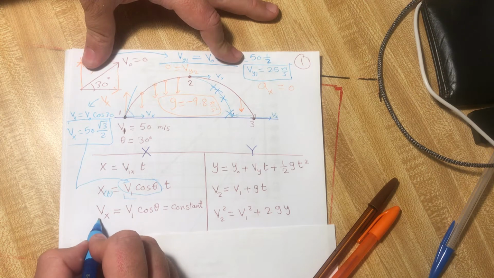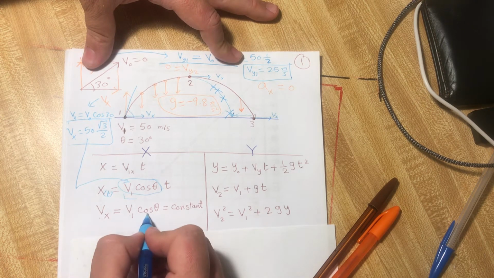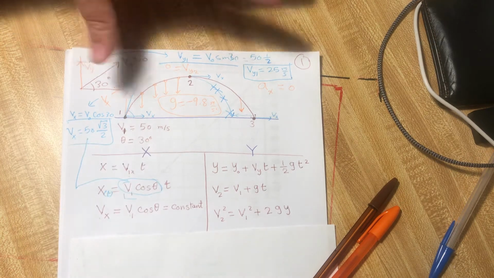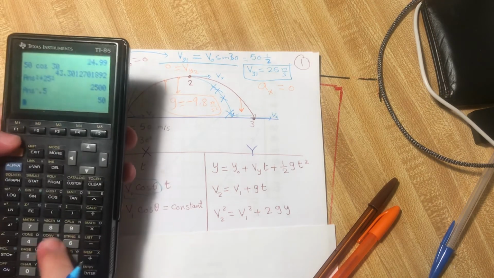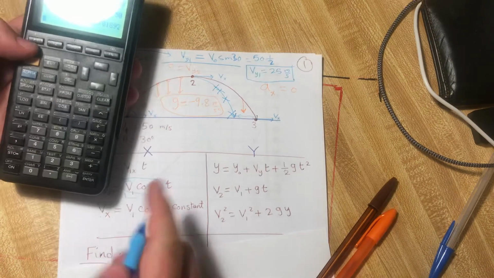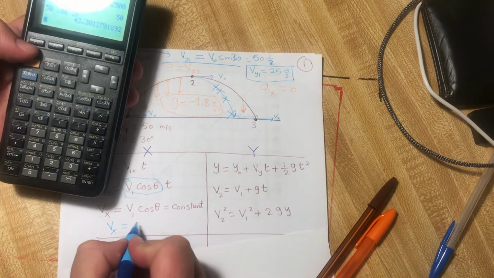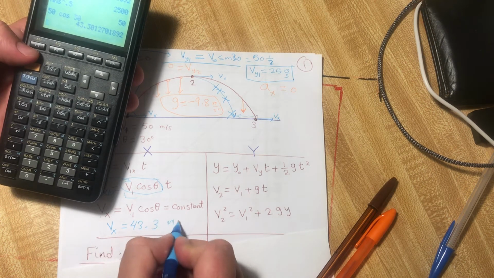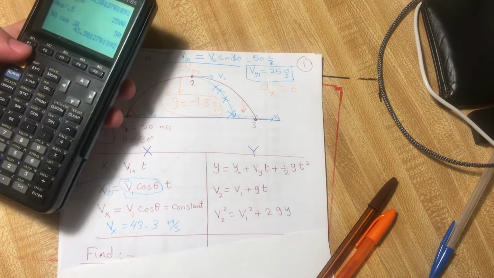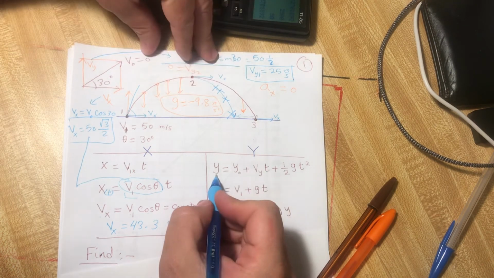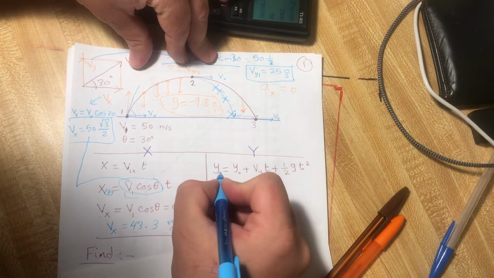As we said, vx is equal to v1 multiplied by cosine theta, which will be 50 cosine 30, and vx is always equal to 43.3 meters per second.